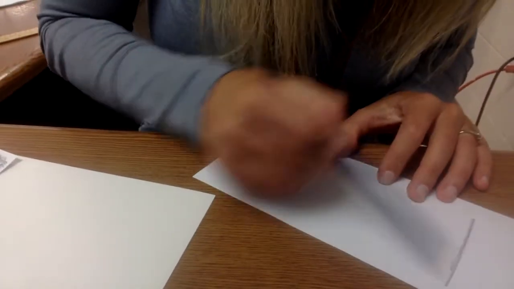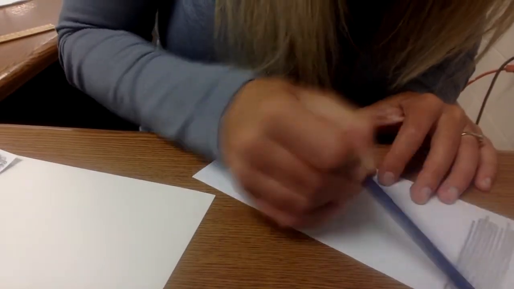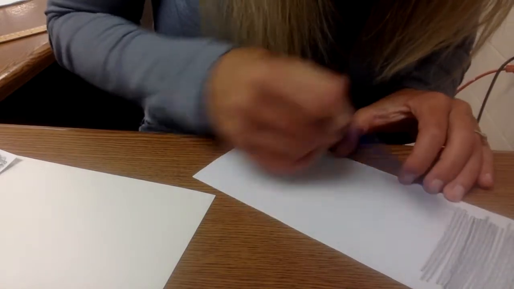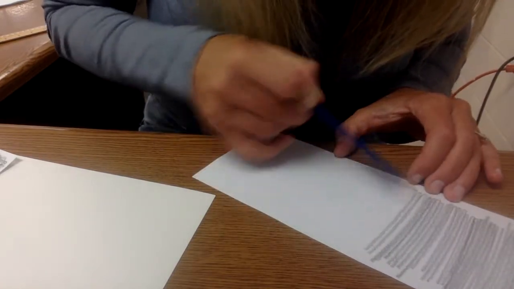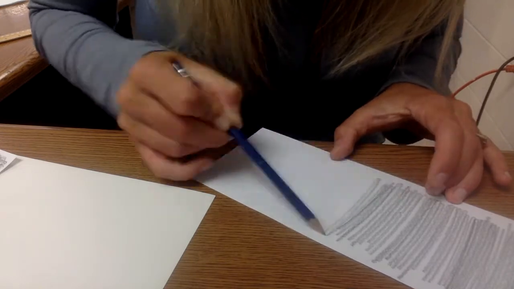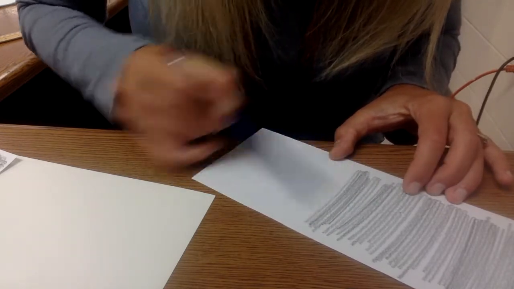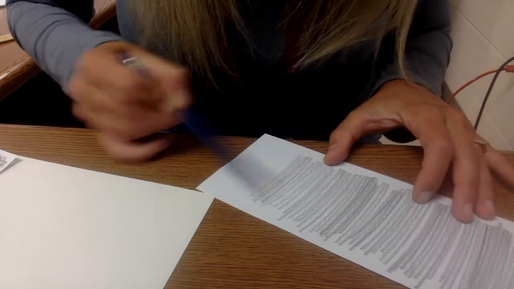So I'm going to color on the back of both of these, and I'll tip the screen down to show you. And I'm just placing pencil on the back of this bill.